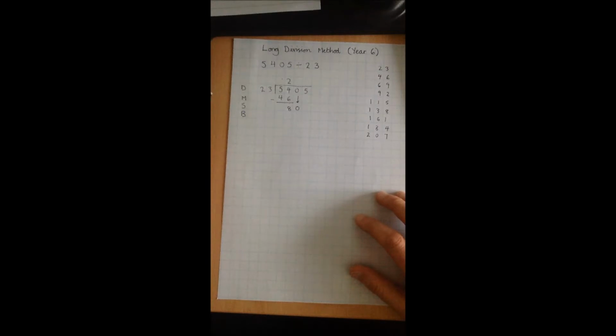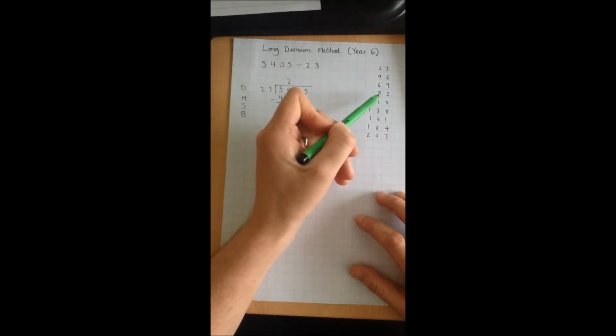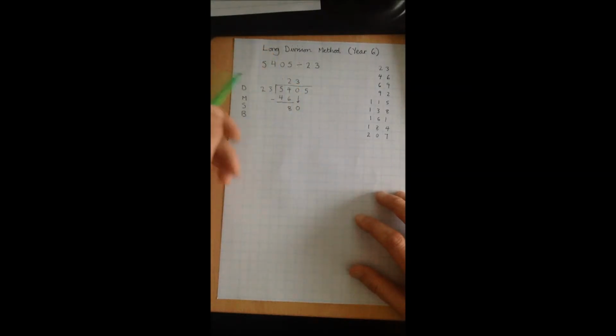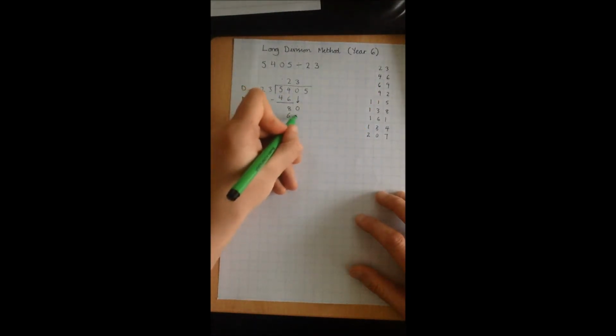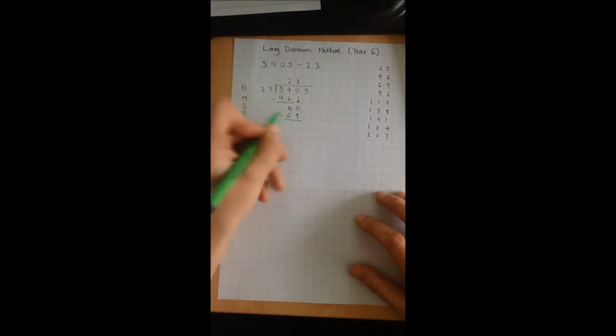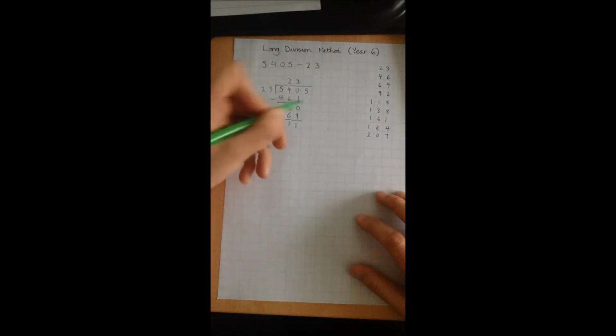And then we repeat. So now we do 80 divided by 23, go across to the jottings, 1, 2, 3, 4 is 92, which is too big, so we know it's going to be 3. And then we multiply. So 3 multiplied by 23, again checking our jottings, 69. And subtract, as we did before, and we know the difference there is 11. And then finally we bring down the 5.